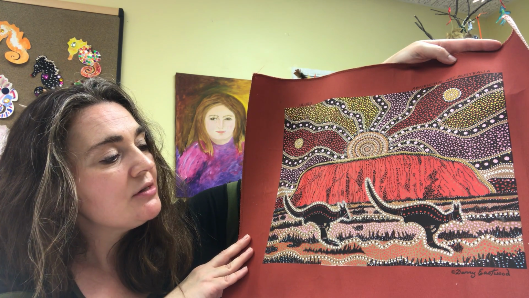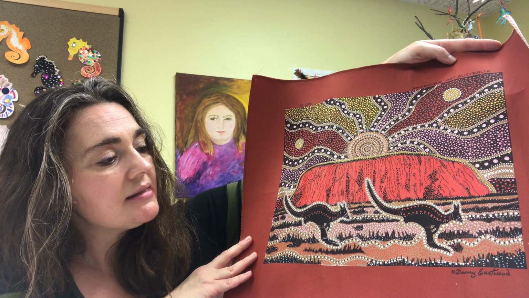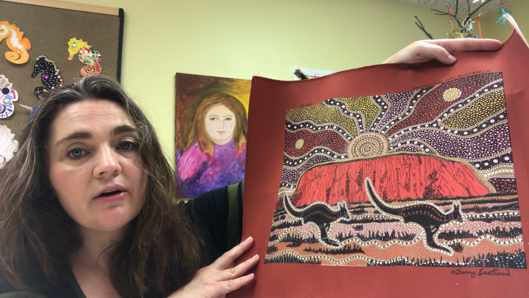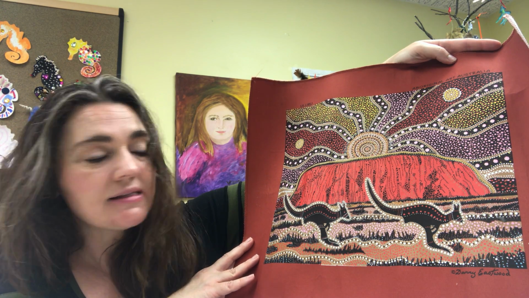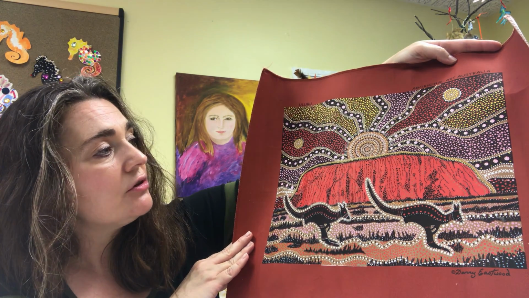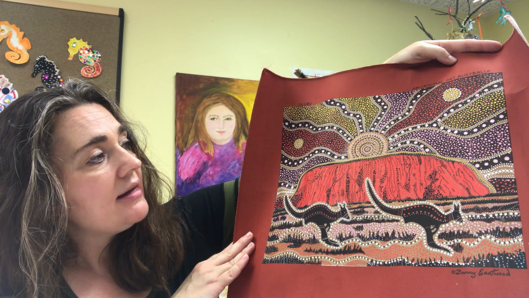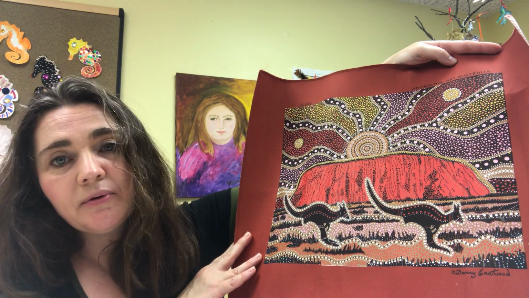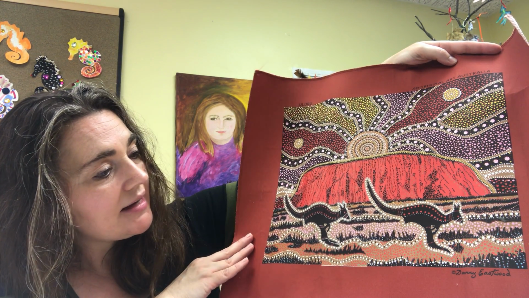You can notice that in traditional Aborigine art, they love to use dots. They love to use circles over and over in their paintings. This one features Uluru, the sun, and the sky, and 2 kangaroos hopping along on the land here.